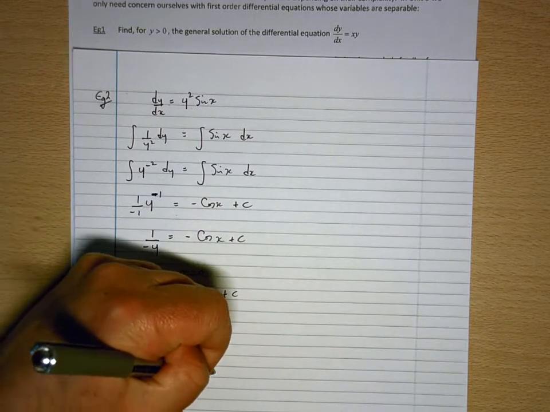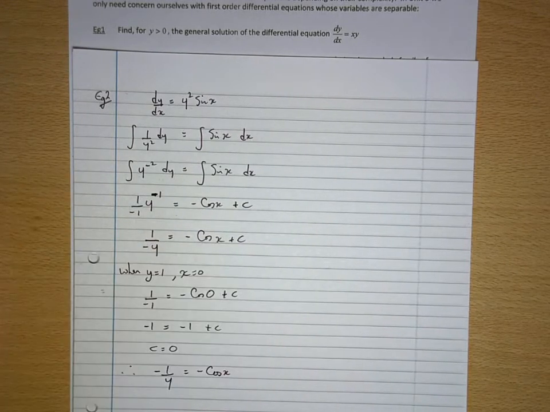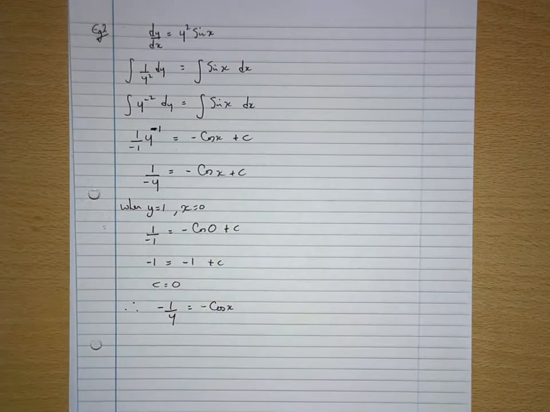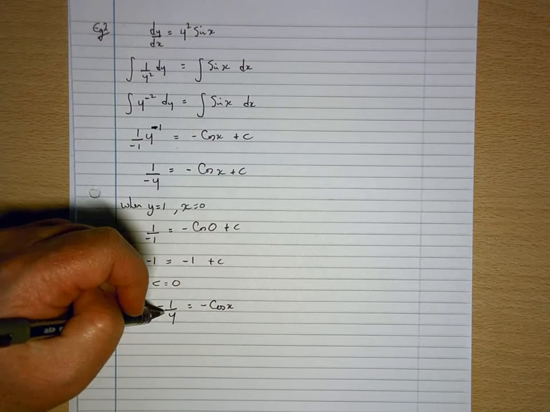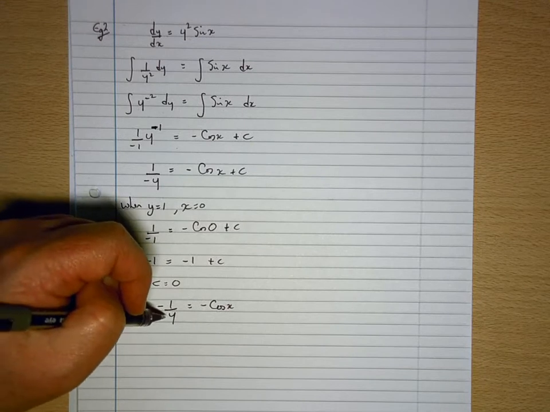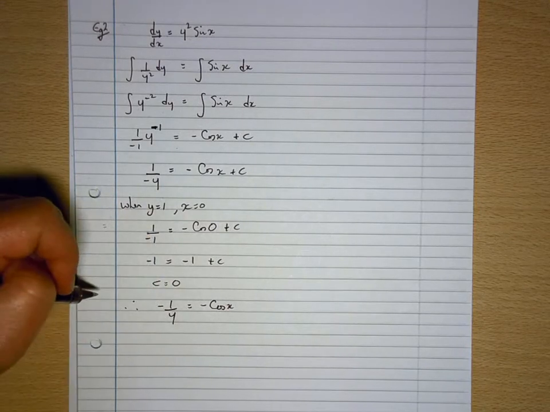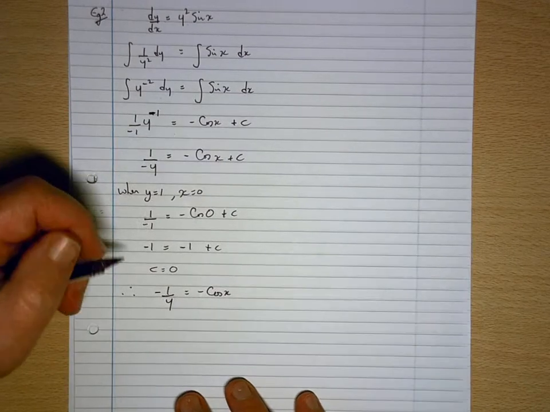equals minus cos x, and what I want to do is to have the y not as a denominator, so different steps to go here, up to you which way you go.